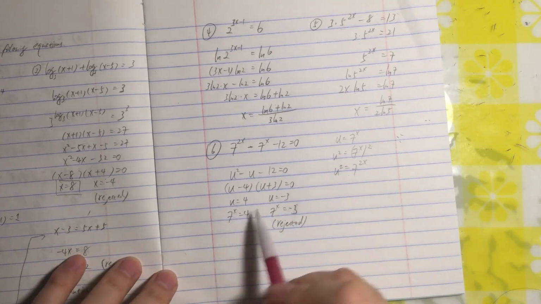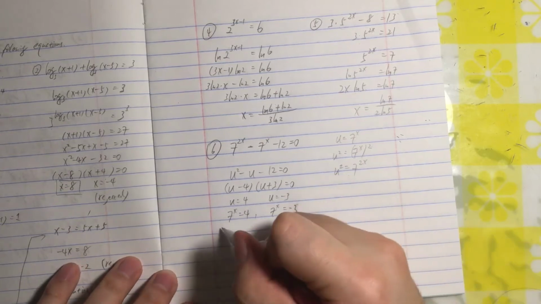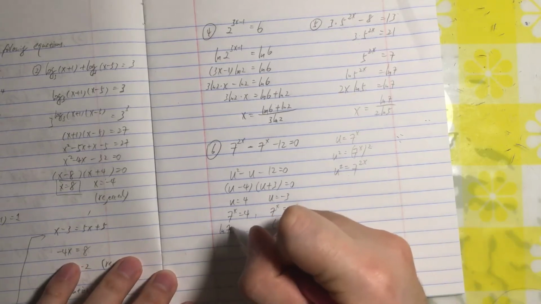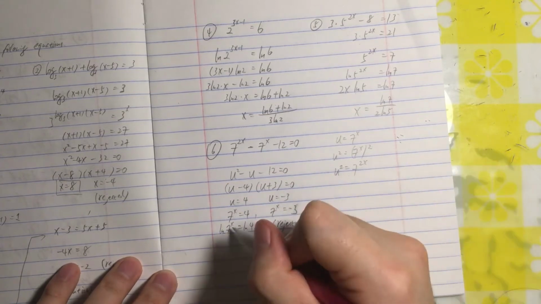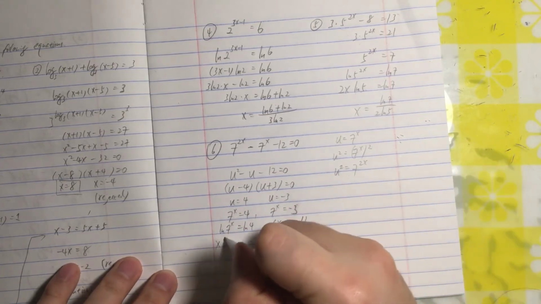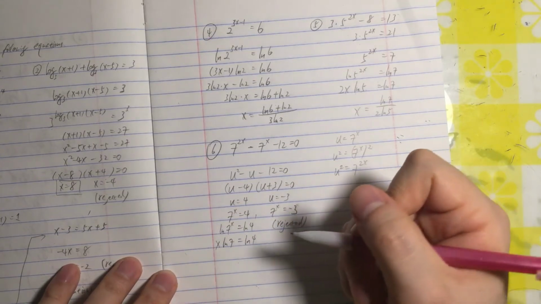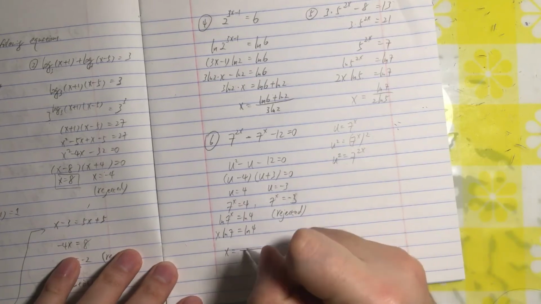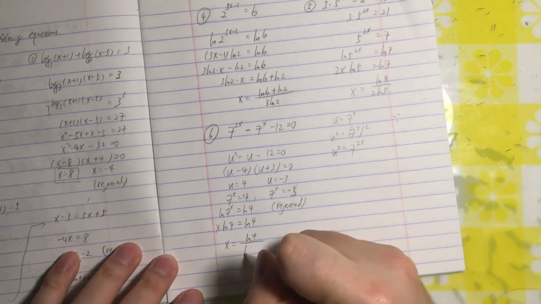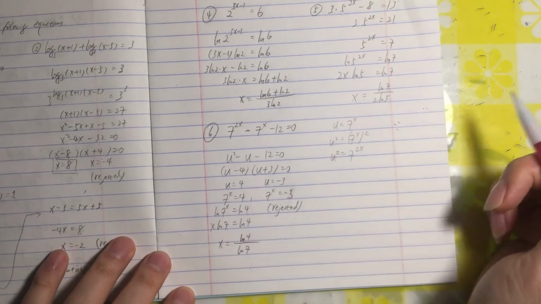Then solve this equation for x. I can first of all apply ln to both sides. I get ln of 7 to the power of x equal to ln of 4. Then I can bring x to the front. I get x ln of 7 equal to ln of 4. Then I can divide both sides by ln of 7. x equal to ln of 4 over ln of 7. That's the solution to this equation.